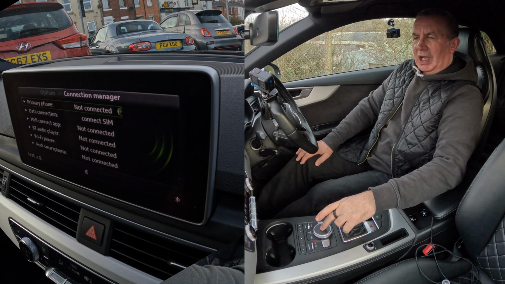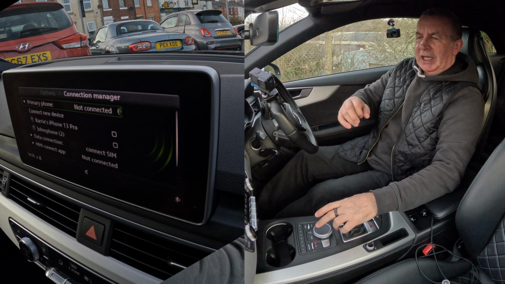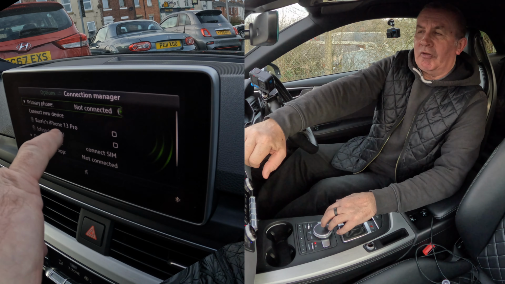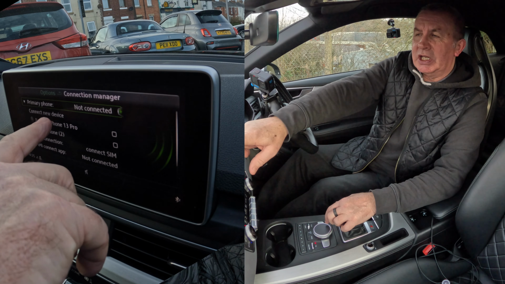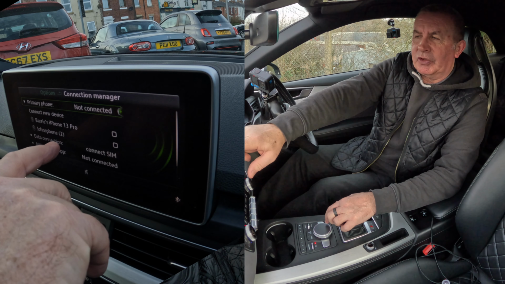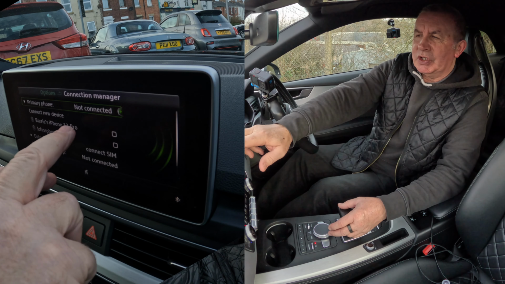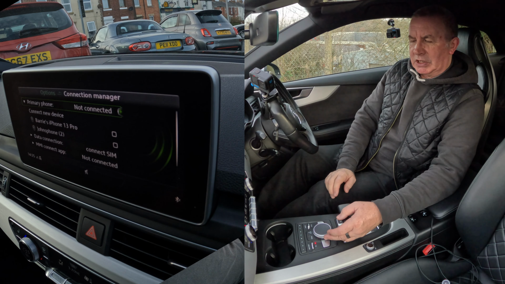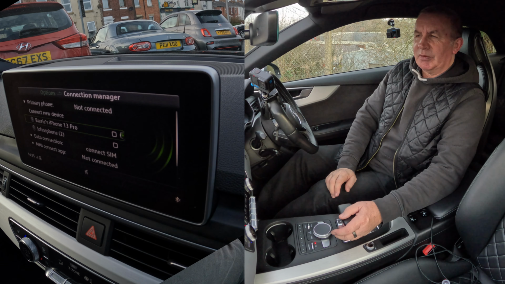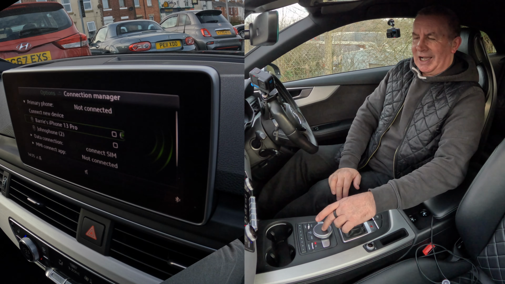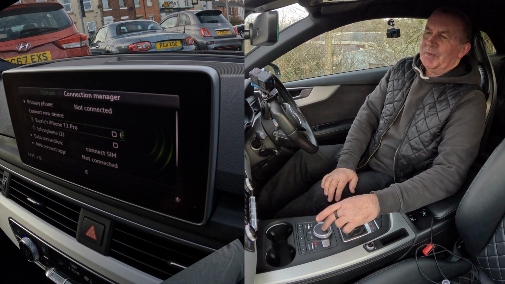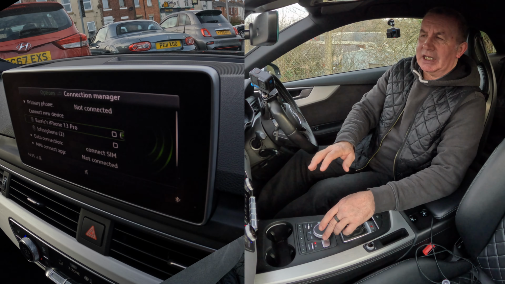But what I need to do, I click on primary phone, there you go, it's brought up the list of phones that are connected. You'll see there, connect new device, Barry's iPhone 13 Pro, John's phone. I want to disconnect Barry's iPhone. So I turn the rotary control down to Barry's iPhone, and then if I click it, it will try and select it.